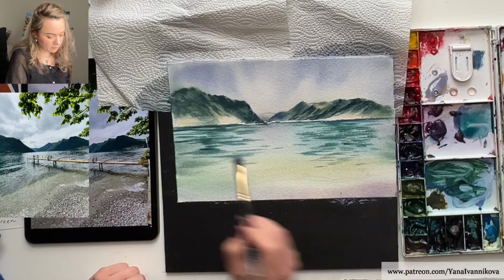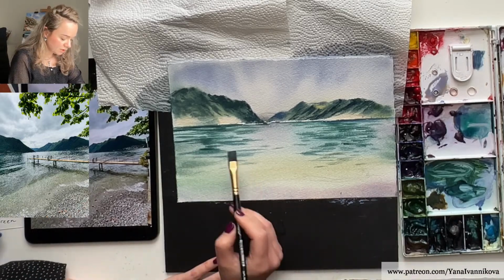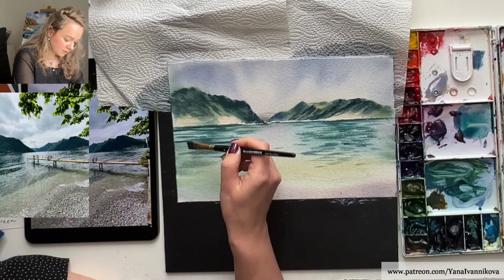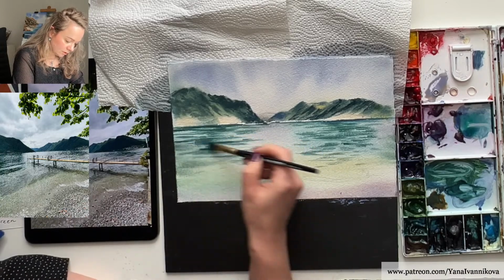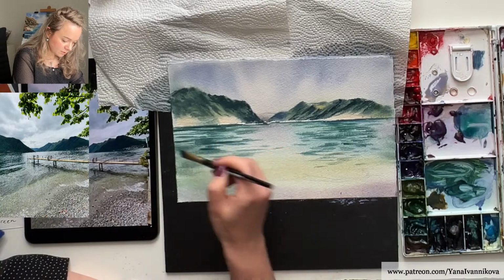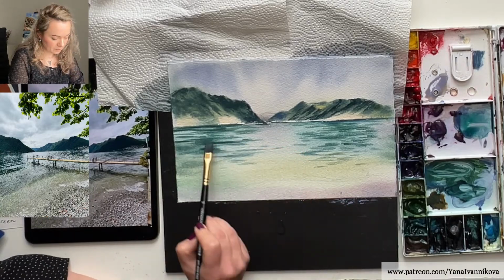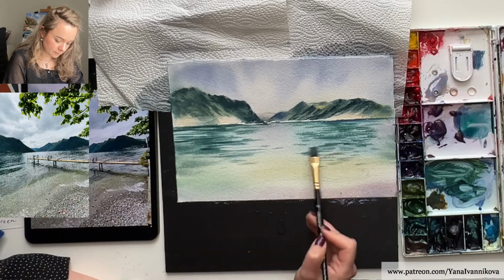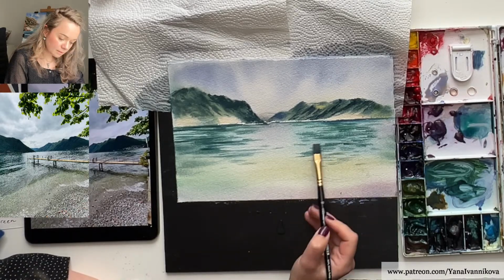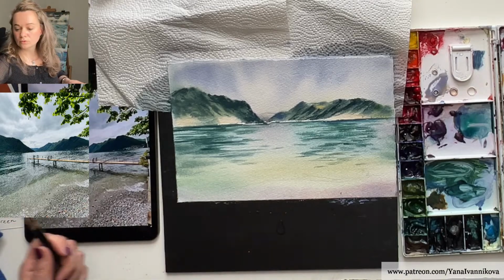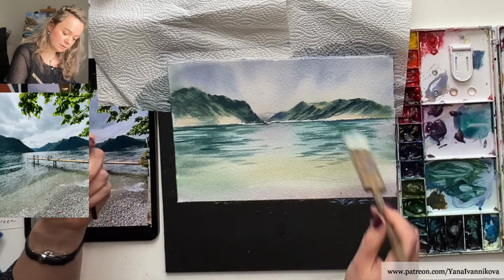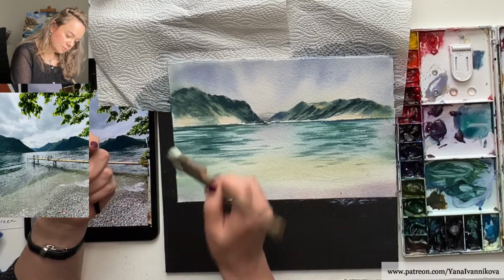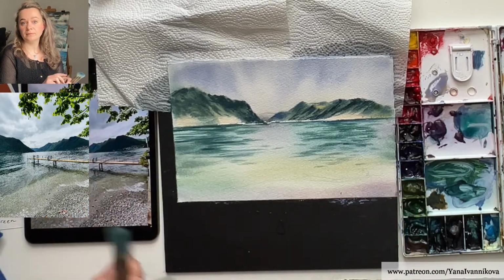What I don't like about reflections is that they can be too stripy. That's why in some places I'm holding the brush not only like this, but also solid, with the bigger side, so that it's more natural. What can also help you is to take a soft brush and blend it, so it becomes not that stripy.